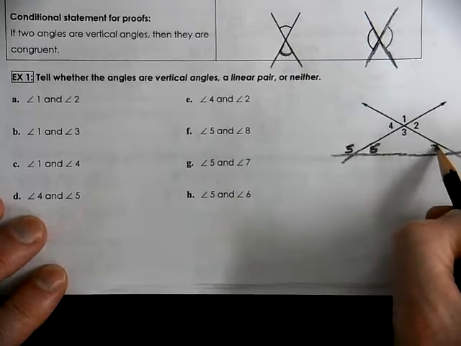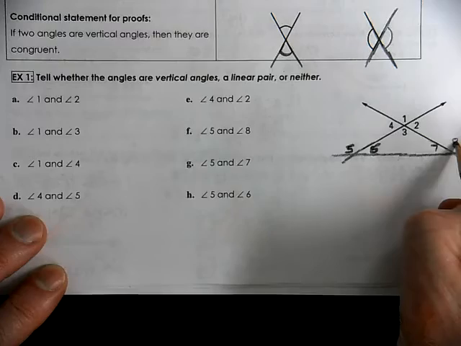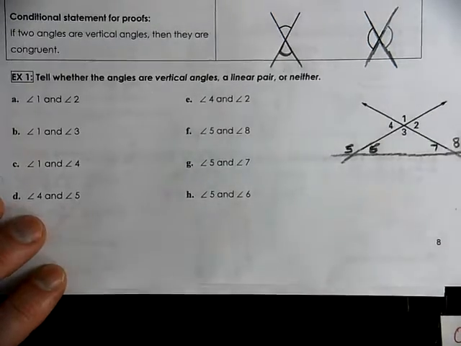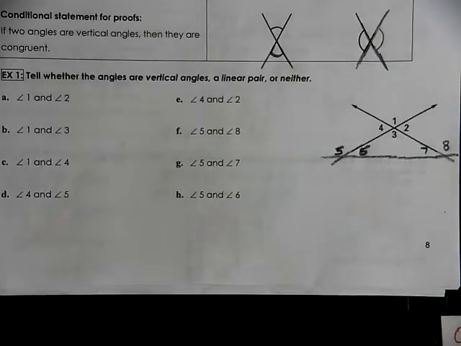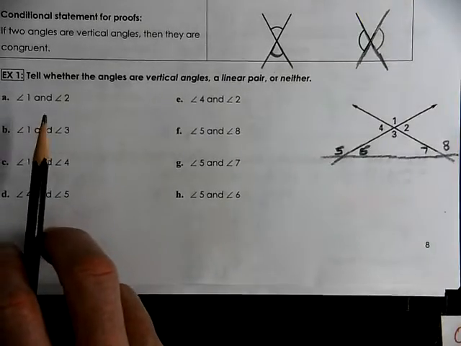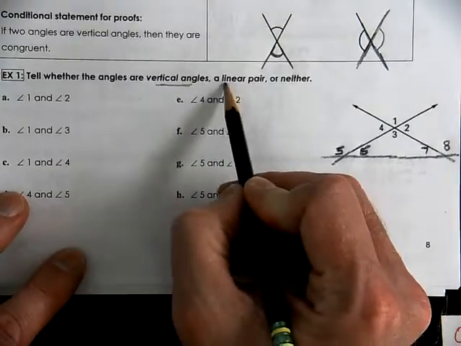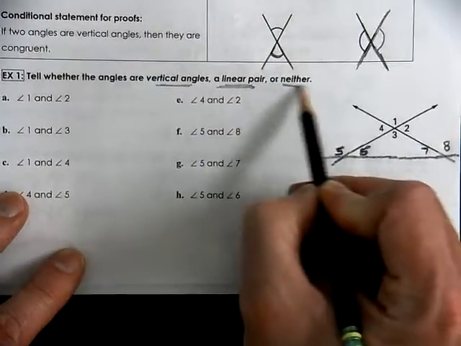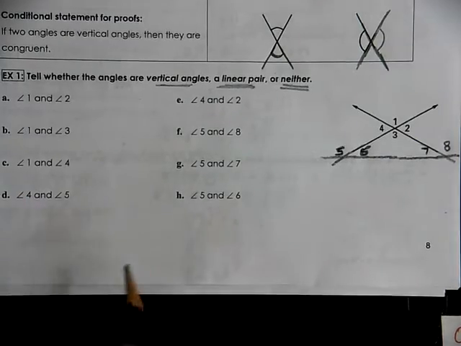This is angle 7. And this one out here is angle 8. So what do we know? What would we call? We're looking for vertical angles, a linear pair, or neither. Those are your 3 options.